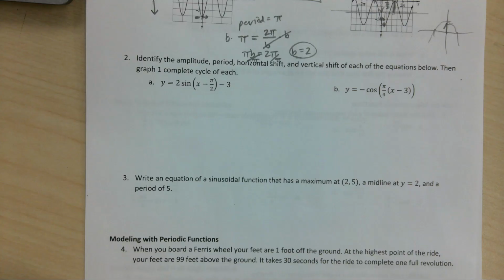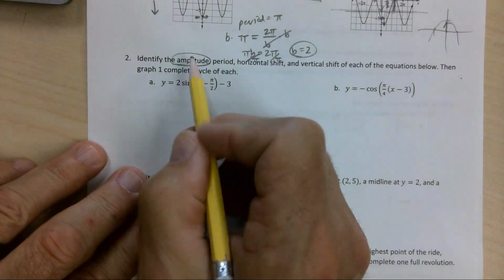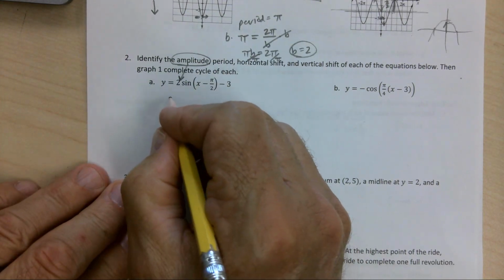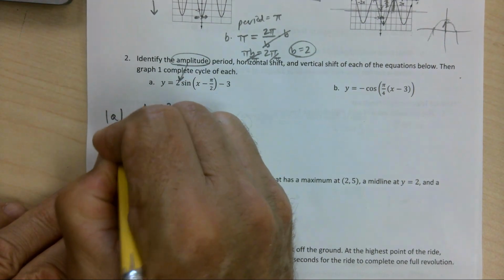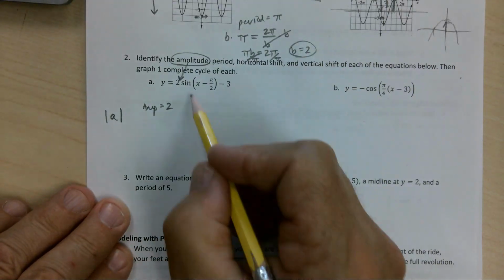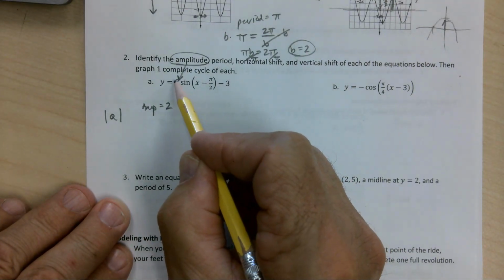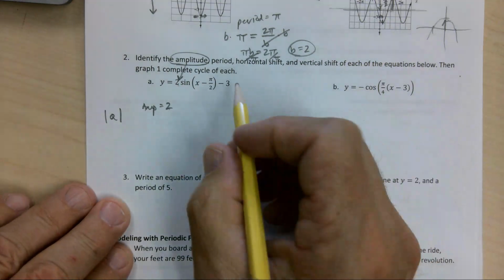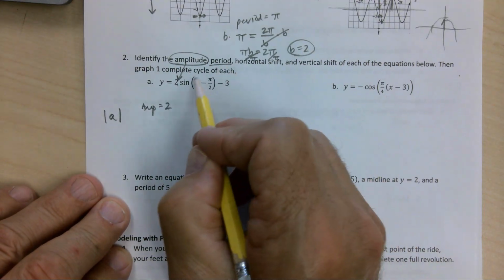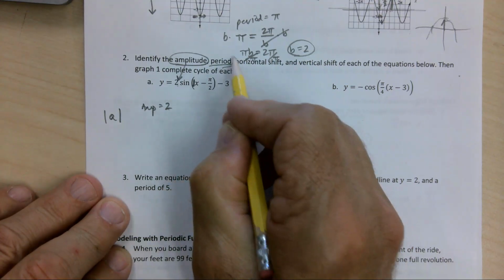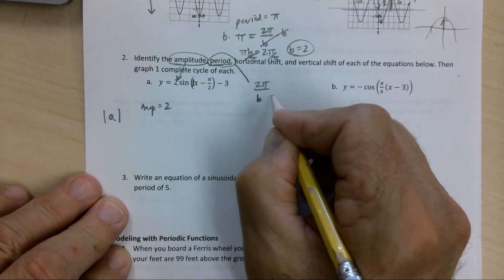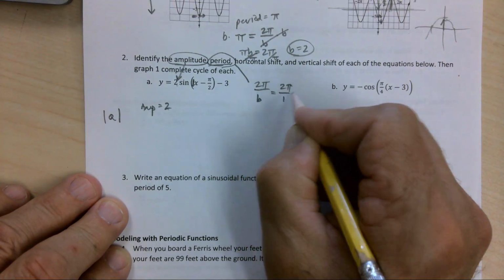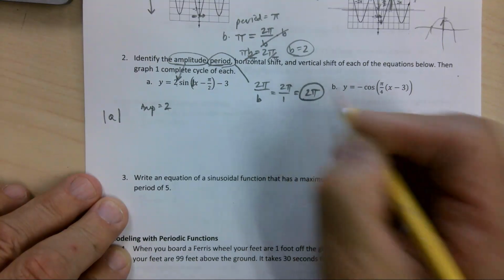Okay, these two should be a little easier. It just says identify the amplitude. Well, it's right there. Amplitude is 2. Remember, the formula is the absolute value of A, but it's just that number. If it's negative, then you make it positive. All right, the period, because B is 1, is just going to be the normal period. Remember, the formula is 2 pi all over B. Well, if B is 1, then you just get the normal period of 2 pi.